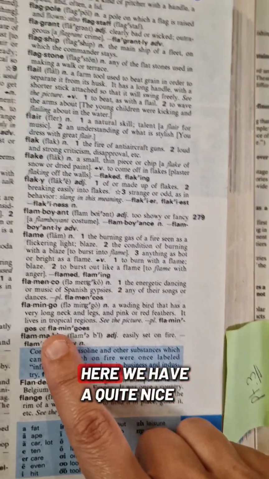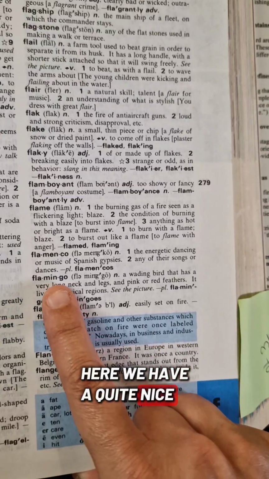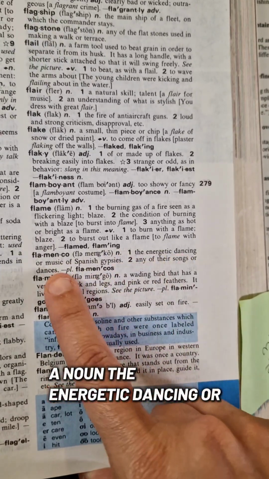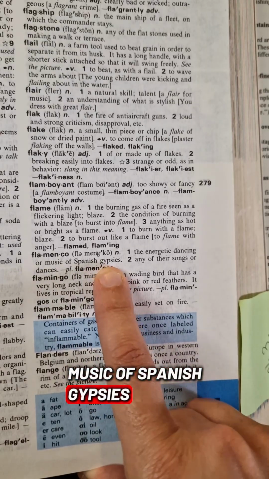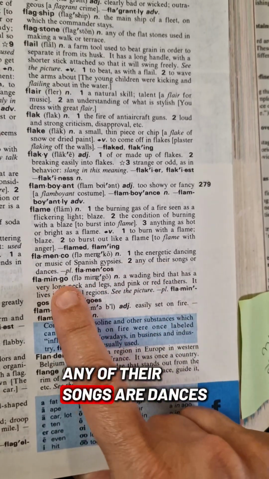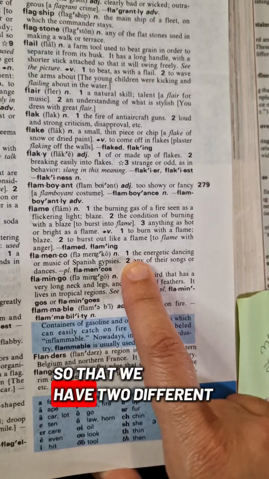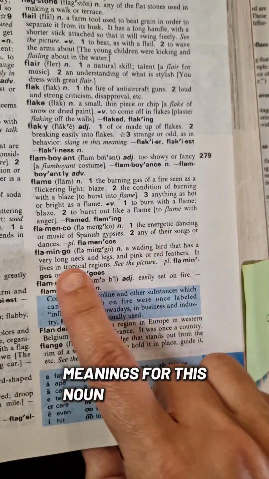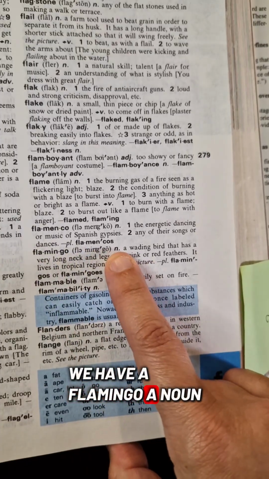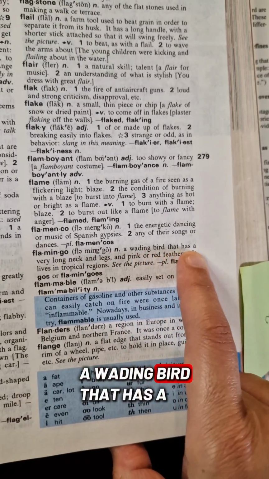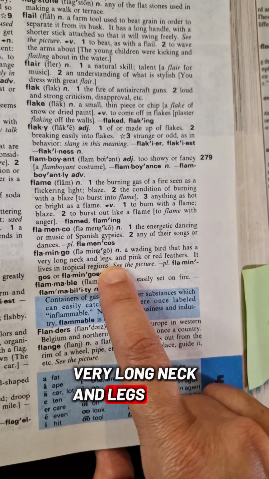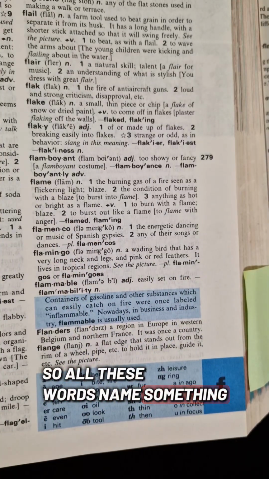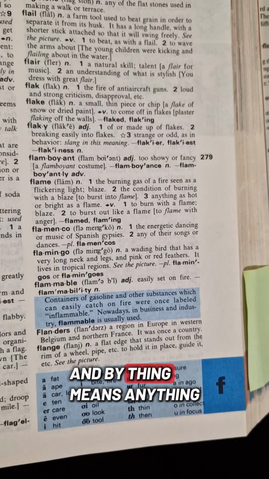For example, here we have quite a nice one, flamenco, a noun: the energetic dancing or music of Spanish gypsies, any of their songs or dances. So we have two different meanings for this noun. We have a flamingo, a noun: a wading bird that has a very long neck and legs. So all these words name something or a person or a thing. And by thing I mean anything.